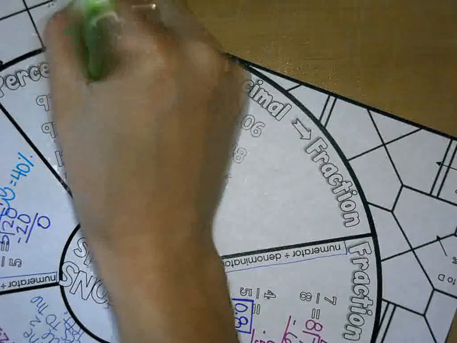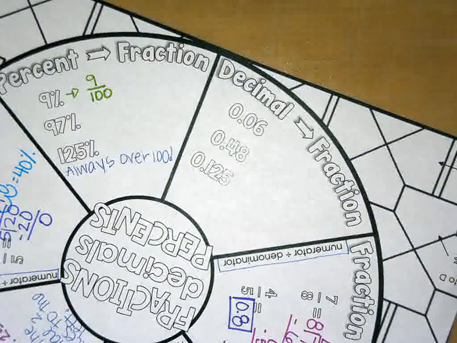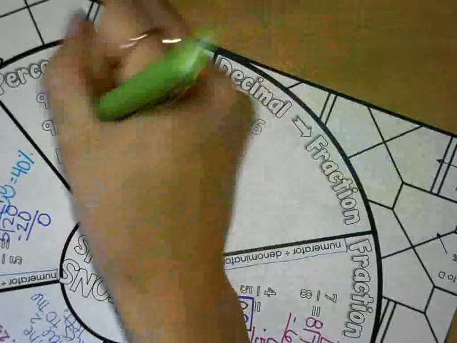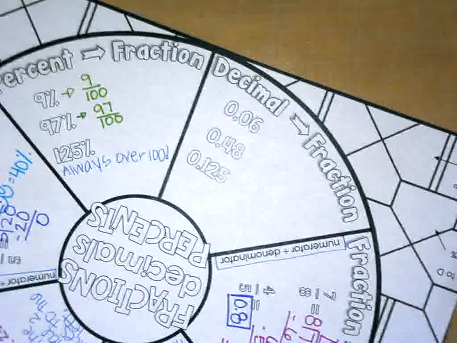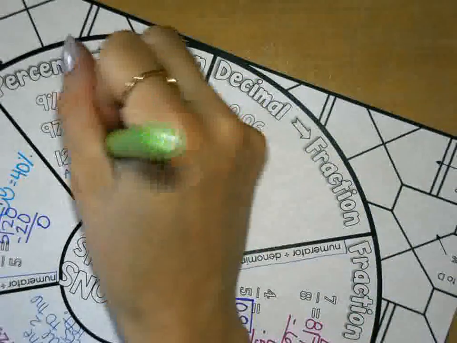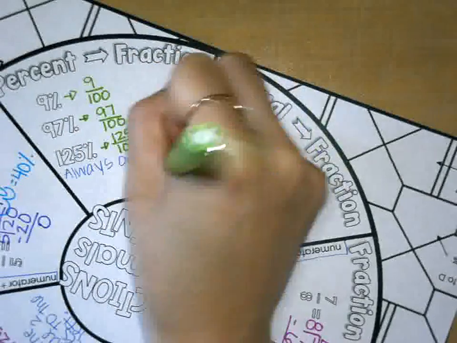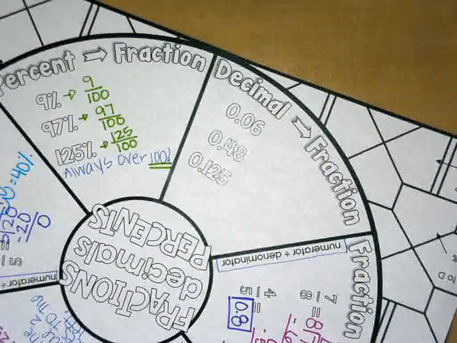So for instance, 9%, I put it over 100. That's 9 over 100. 9 100ths. If you get a 9%, you got a 9 out of 100. If you get a 97%, you essentially got a 97 out of a 100. If you get 125%, you got 125 over 100. I do not care what the percentage is, it always goes over 100.